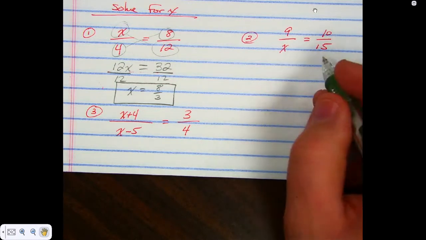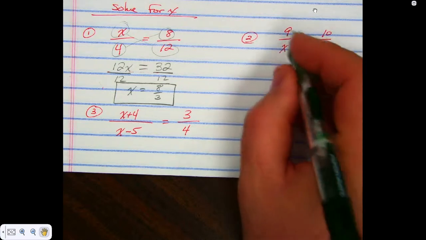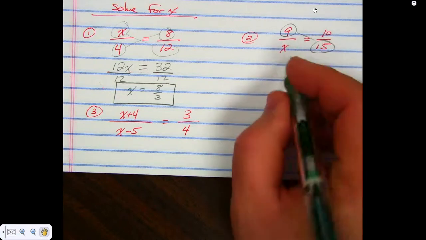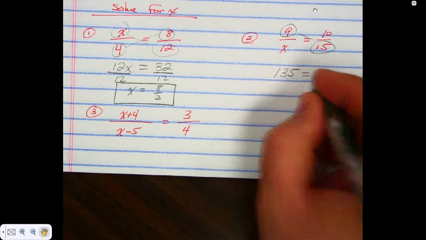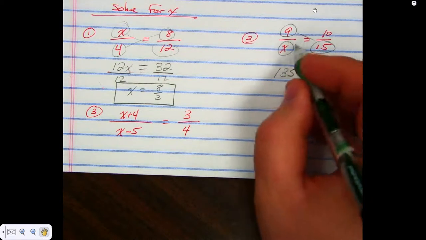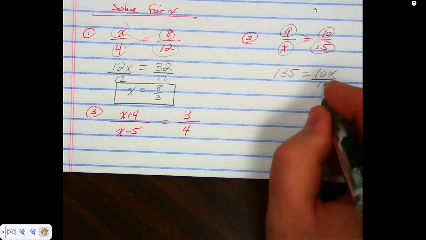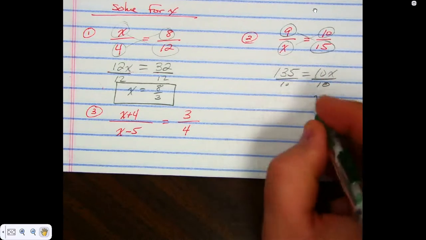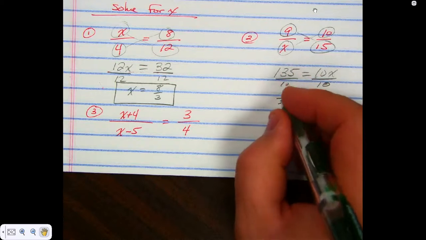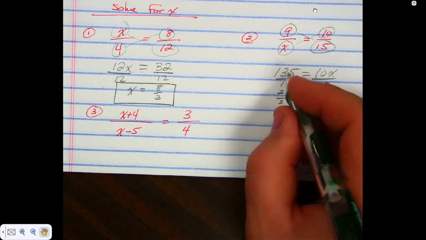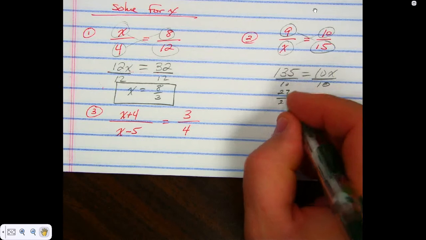What am I going to do? First of all, 9 times 15. What do I get? 135. Is equal to 10x. x times 10, 10x. Divide both sides by 10. X is equal to, well, 5 goes into that 2. 5 will go into that how many times?